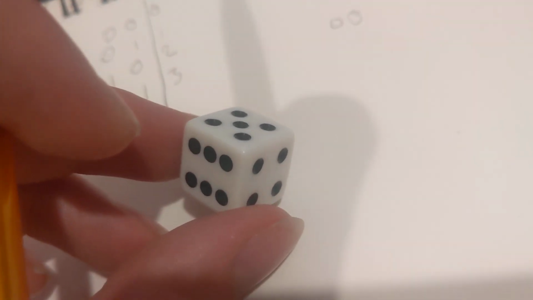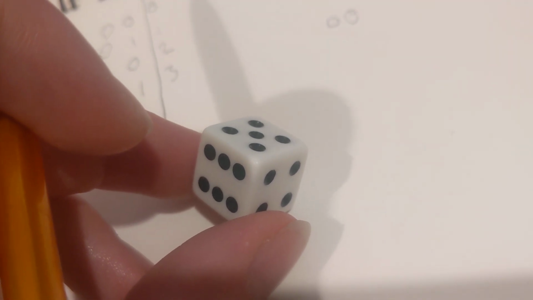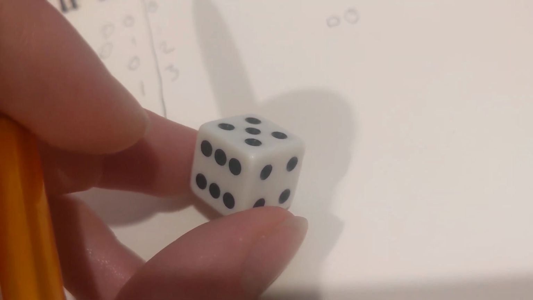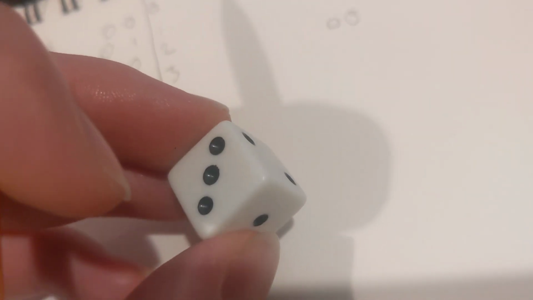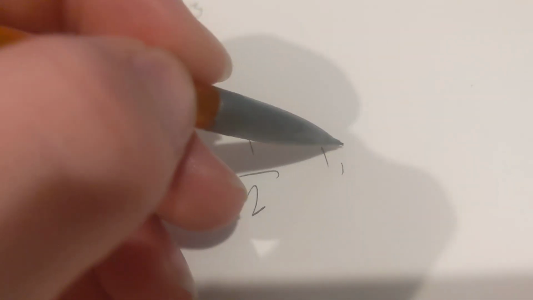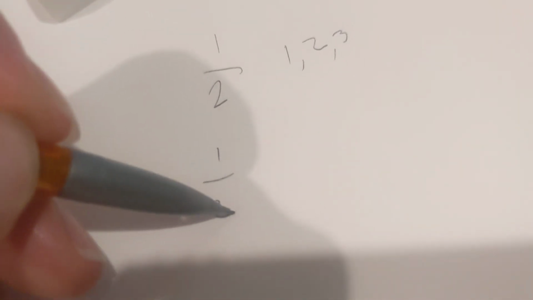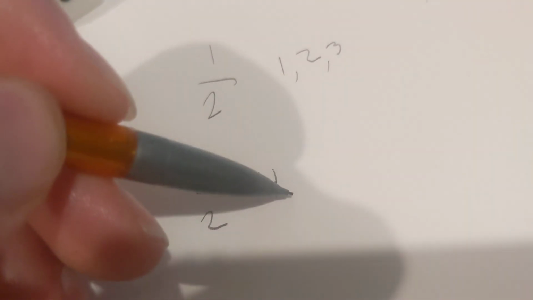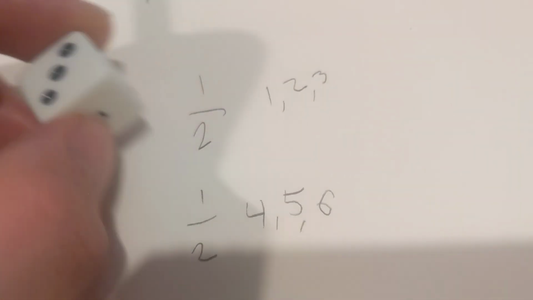And at first it might seem like, well, that makes sense, because there's an equal probability of it being 4, 5, or 6 versus 1, 2, or 3. So there's a 1 in 2 probability of it being 1, 2, or 3. And there's also, of course, a 1 in 2 probability of it being 4, 5, or 6. So that seems to work out, that we get an even probability for that bit.